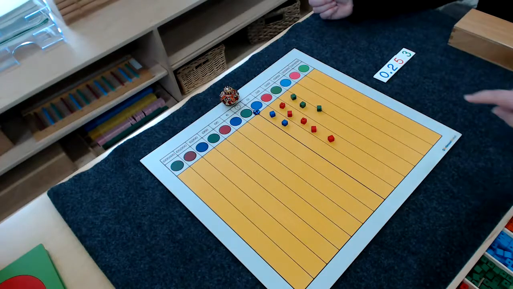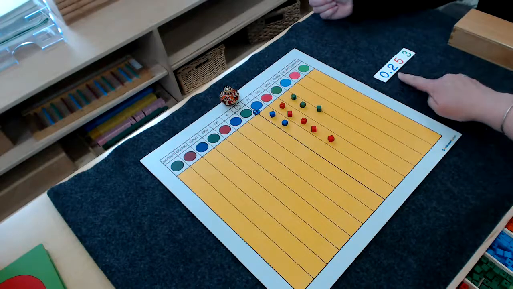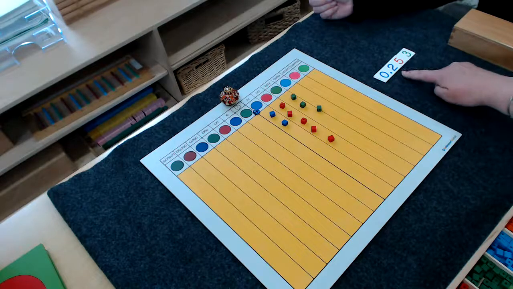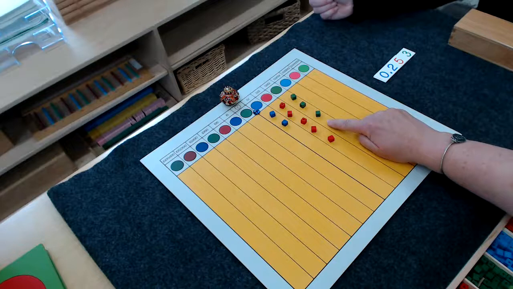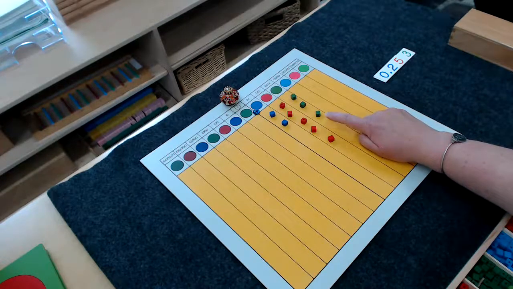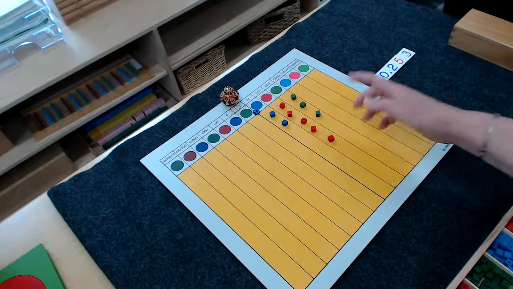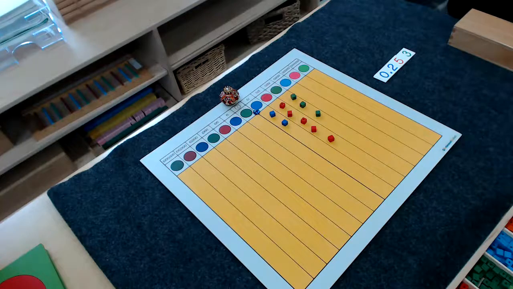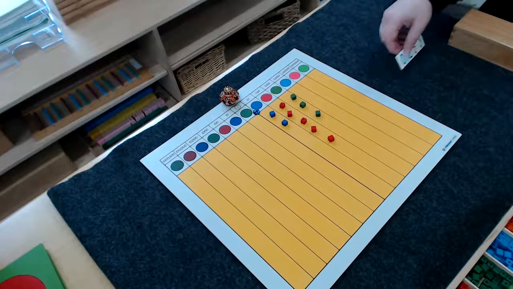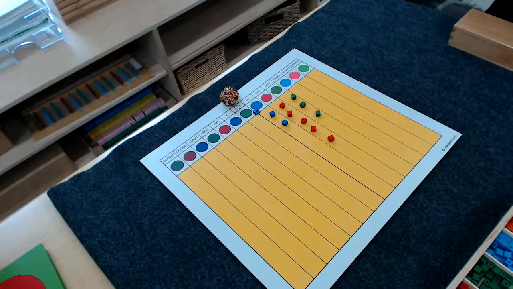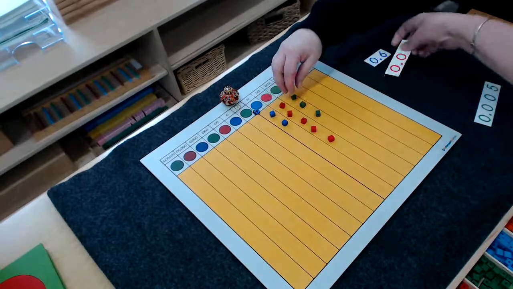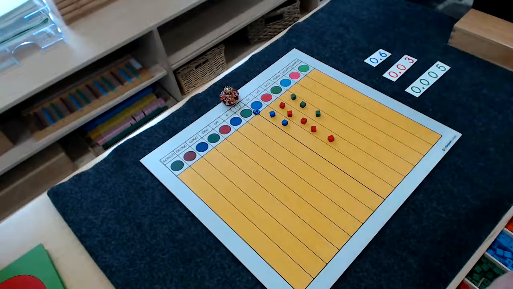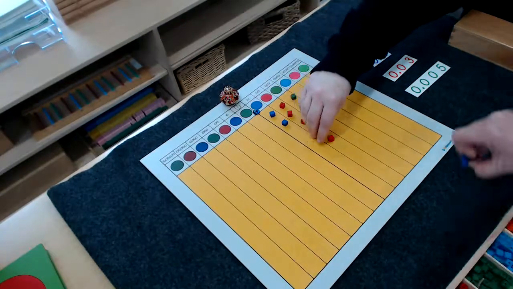Okay, so I have 0 units and 253 thousandths, because the thousandths are my smallest category. So let's change up the numbers a little bit, can we? Okay, so how about these? Let's say we have 6 tenths, 3 hundredths, and 5 thousandths.